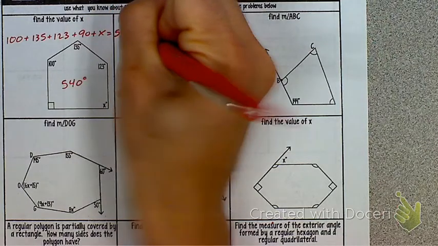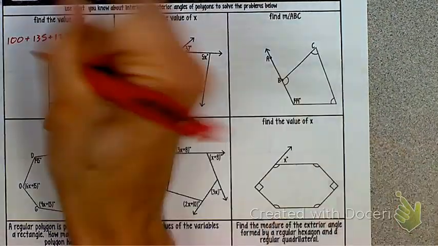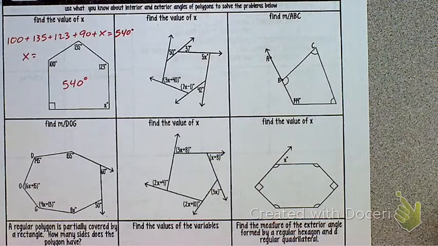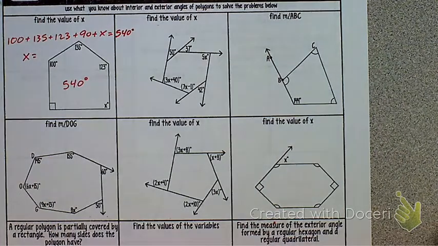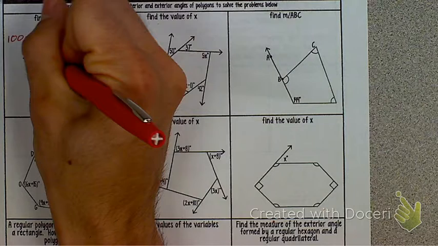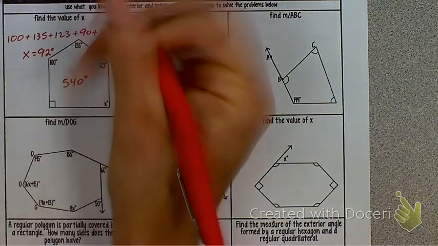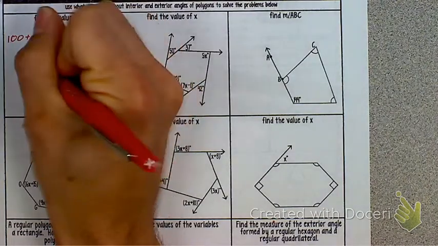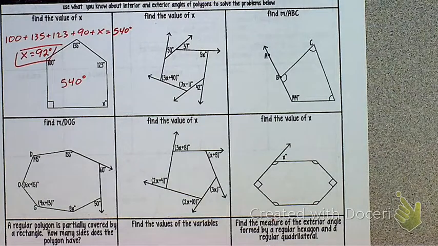You solve to give me x equals what? 92. Any questions on that one?